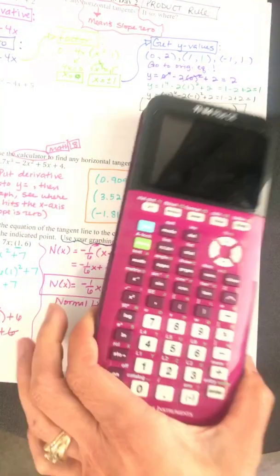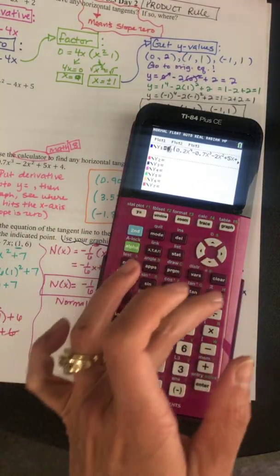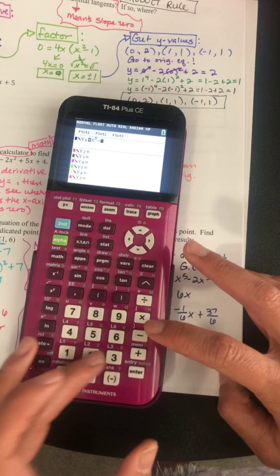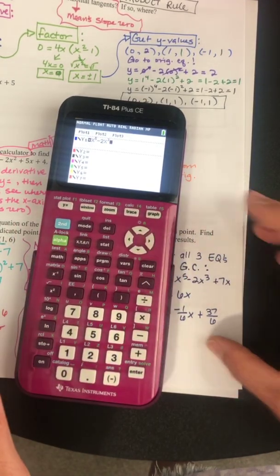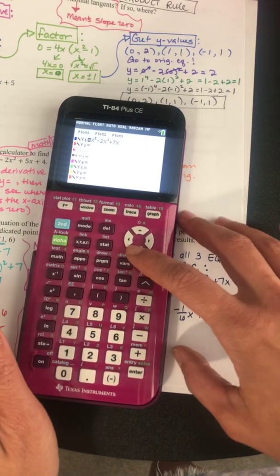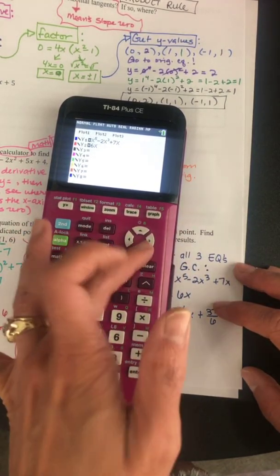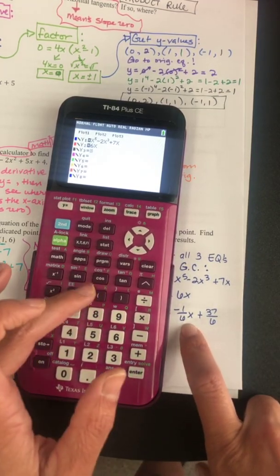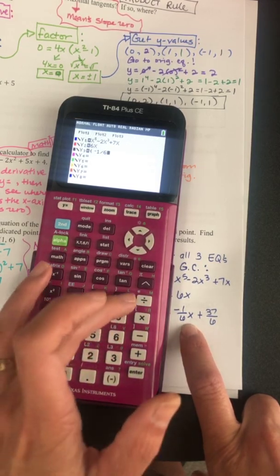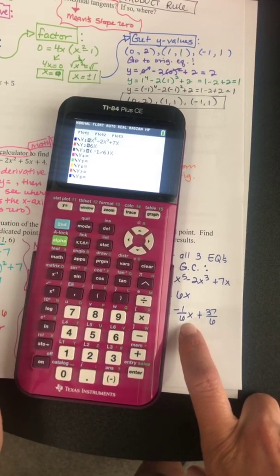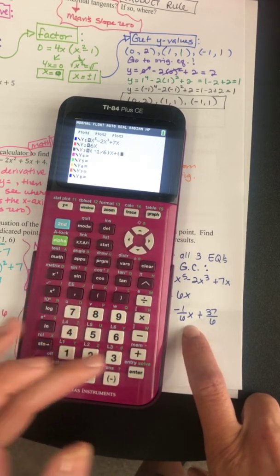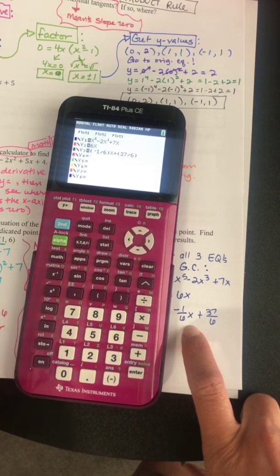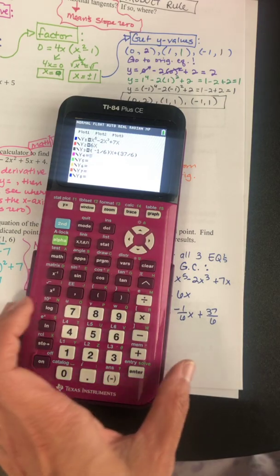All right, so let's put those into our calculator. So y equals, we'll clear that one out. So y1 is x to the 5th minus 2x to the 3rd plus 7x. Okay, y2 is just 6x. y3, now because that is a fraction, the negative 1/6, I want to make sure that it does it properly. So I'm putting that in parentheses, and then I'm hitting x, and then plus, I'm going to do the same thing, 37 over 6 in parentheses. Just because I know sometimes we have to tell the calculator very specifically what we are doing. All right, I'm going to hit graph.